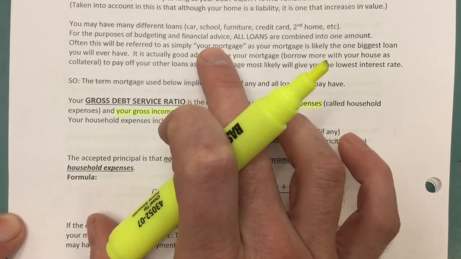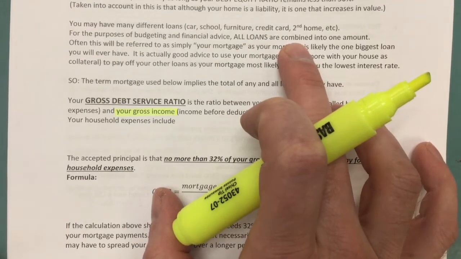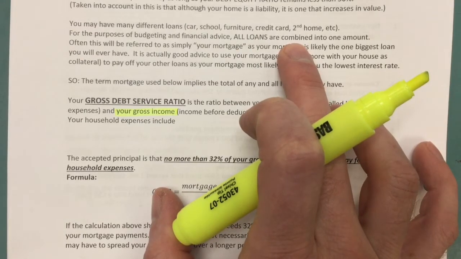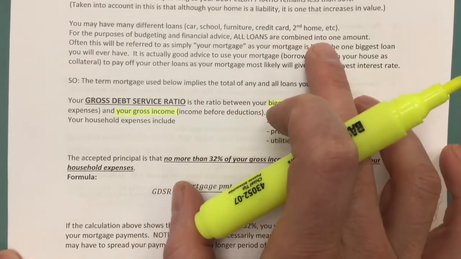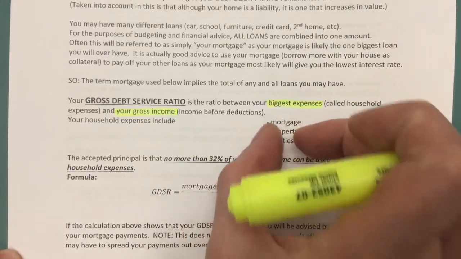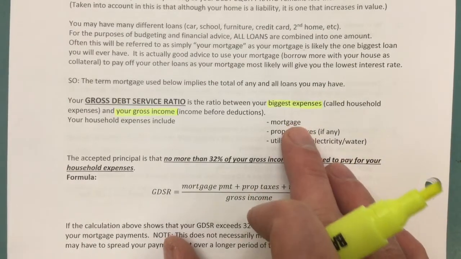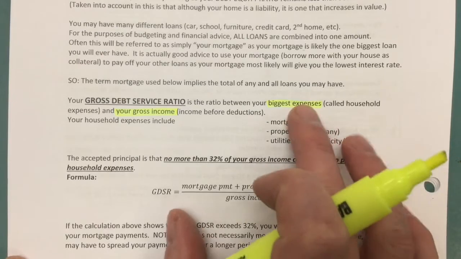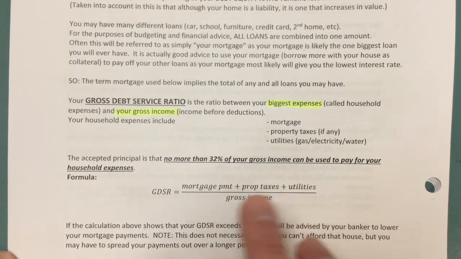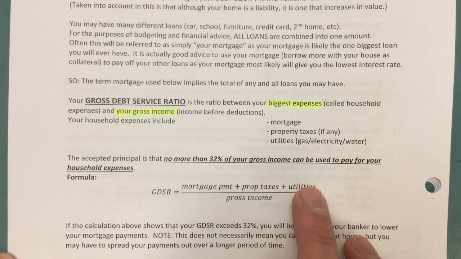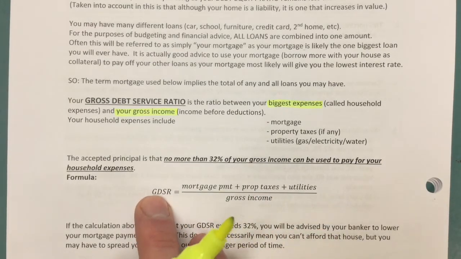Now, as part of your mortgage, all loans that you have, so for example, a loan for a car, a loan for your schooling, university, and so on, all those loans are combined into this section of the mortgage in this equation. So you have the mortgages, your loans, your property taxes and utilities. Those are your biggest expenses, and you divide that by your gross income. So right here is your mortgage payments, your property taxes, and your utilities, and you divide that by your gross income. That gives you the GDSR.